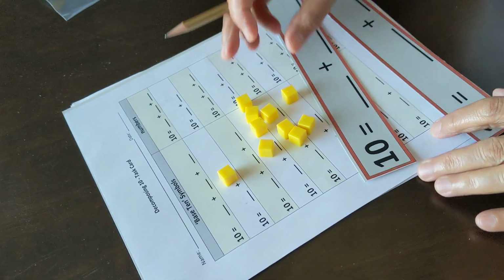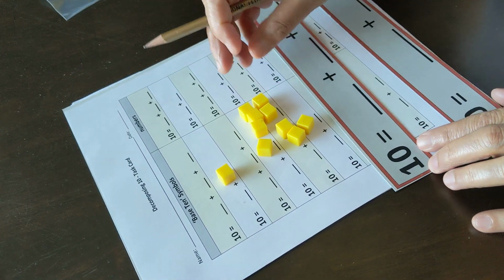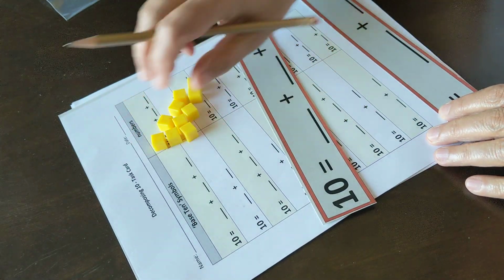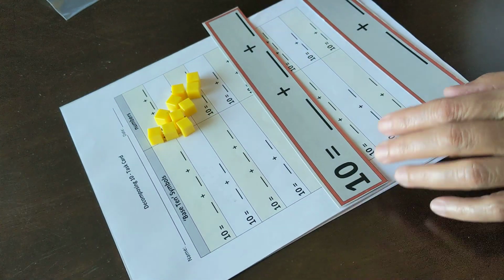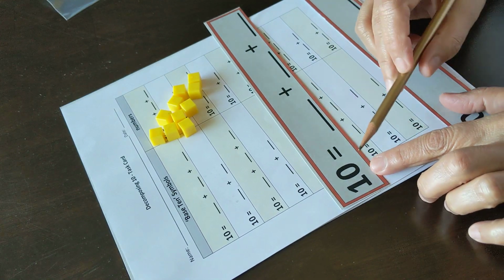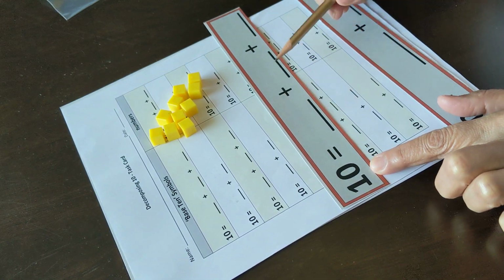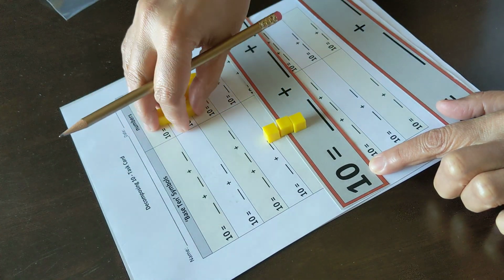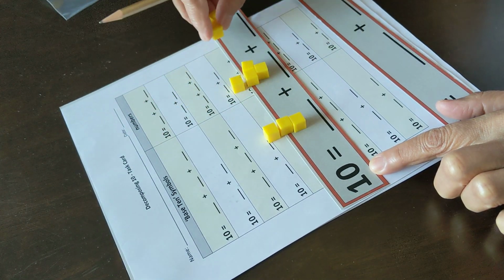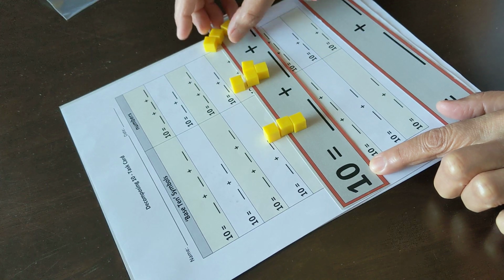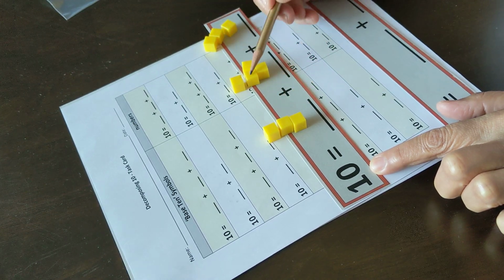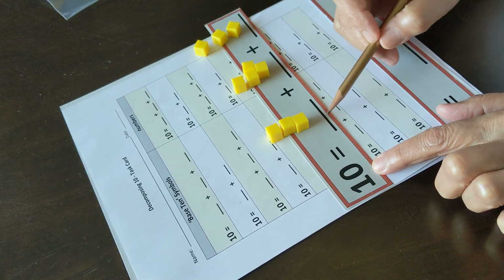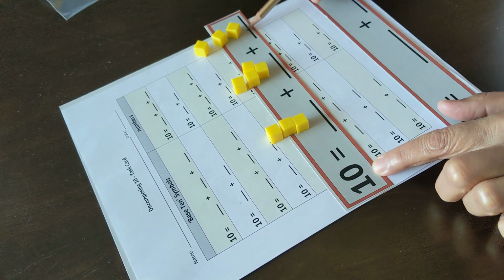Students use base 10 blocks to show decomposition of 10 multiple ways. Now this chart is asking to decompose 10 as a sum of 3 numbers. So I pick randomly, these are all 10. 1, 2, 3, 4, 5, 6, 7, 8, 9, 10. So 3 plus 4 plus 3 is 10.